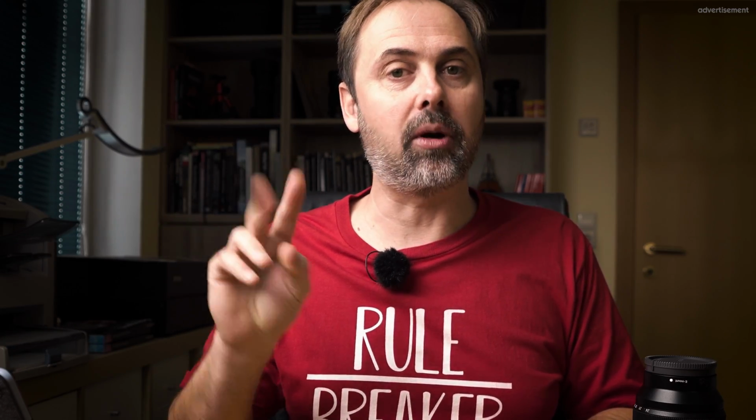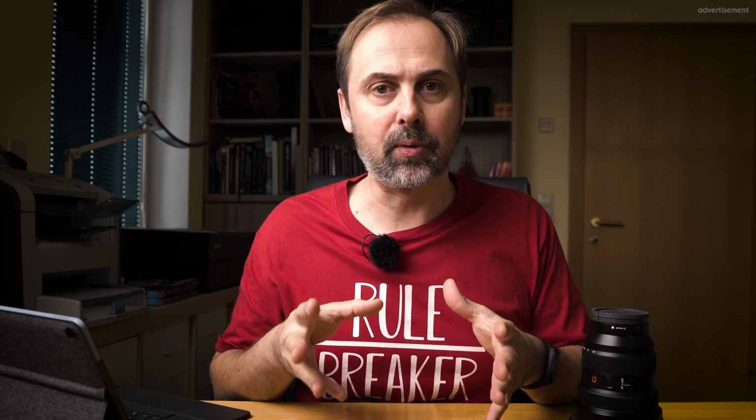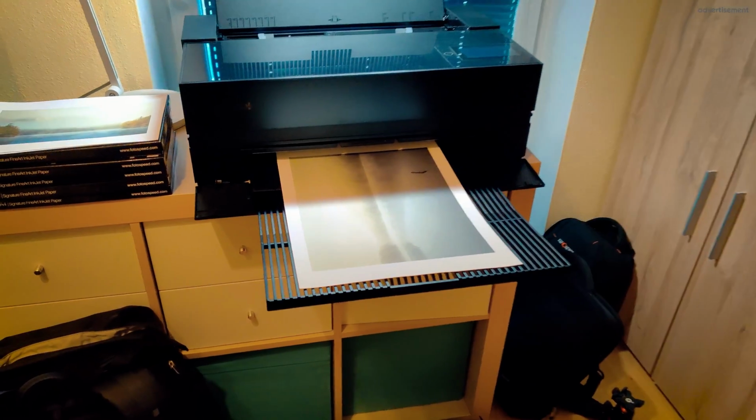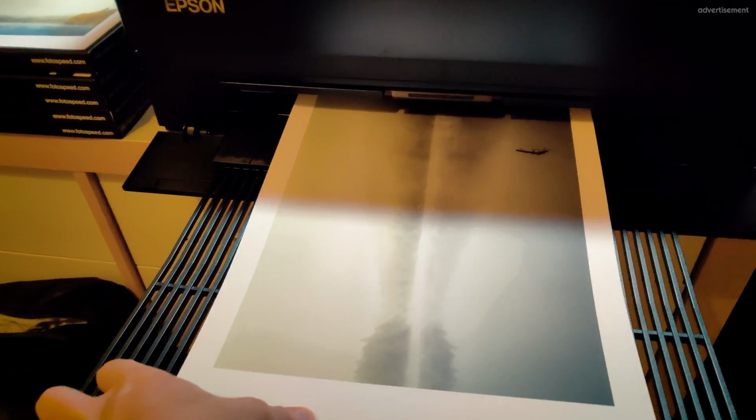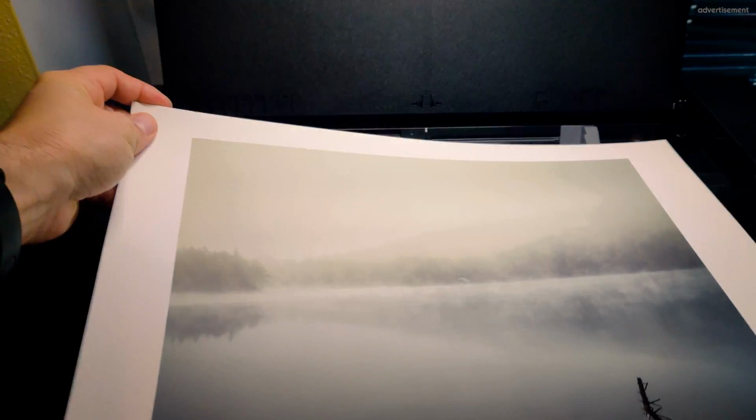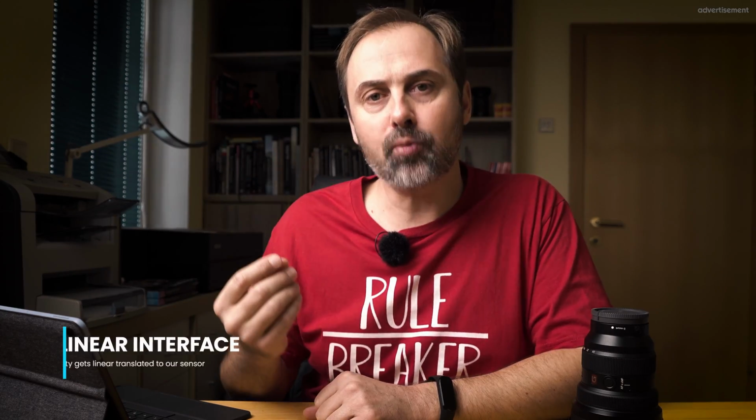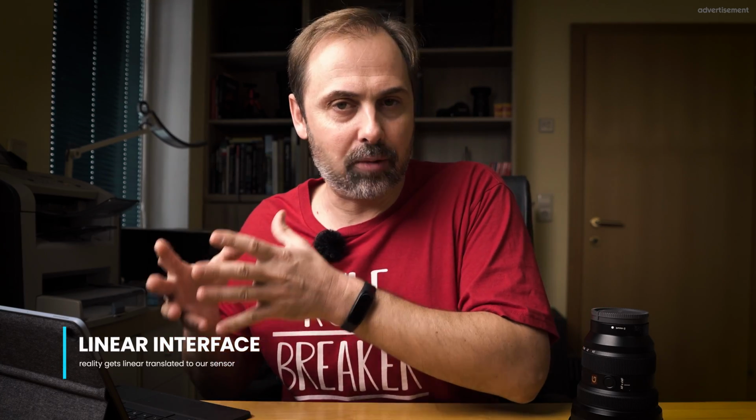Now basically there exist two base architectures of compositions, and the difference between the two is actually the interface between reality and the final image. Let's say a print for instance, as the final result of our photography. So two types of architectures. And the first one is what I call linear composition interface. Trust me, it sounds difficult, but it's totally easy.